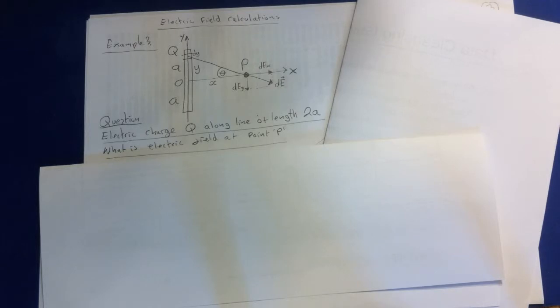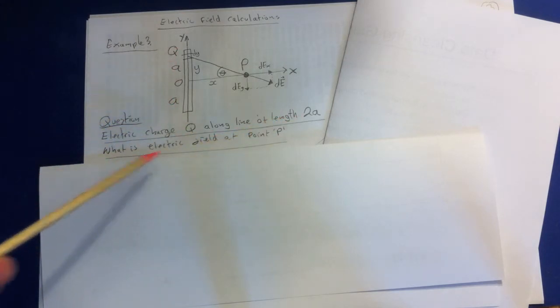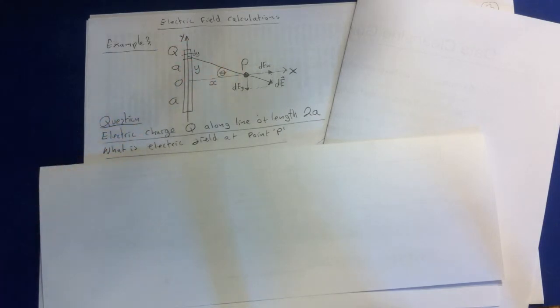Now, because we've calculated the force at P, we've already got an equation there, so there's a clue to help you with this question. If you go back to that example, you'll be able to use that equation, and with a bit of luck you should be able to solve this. You should be able to figure out the electric field at point P due to the electric charge Q along this bar, along a line of length 2a.